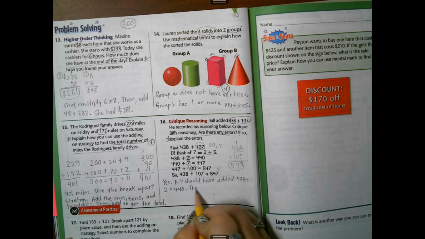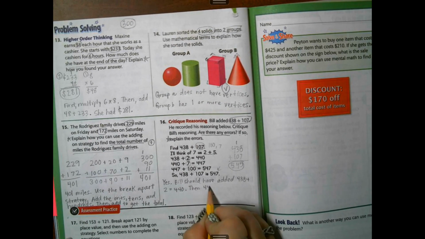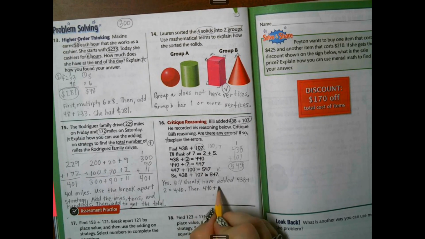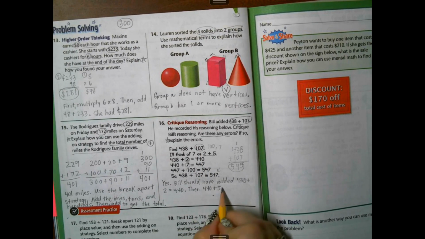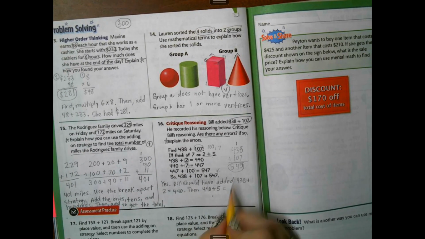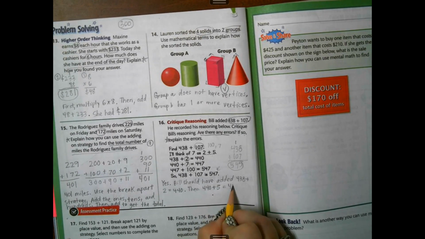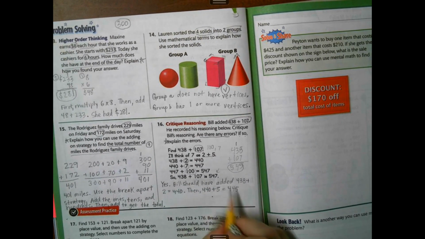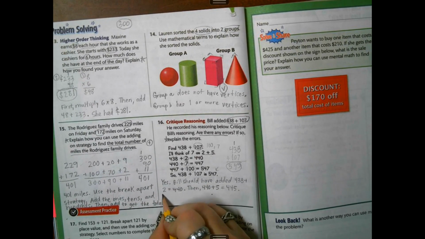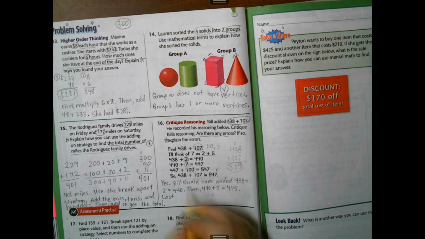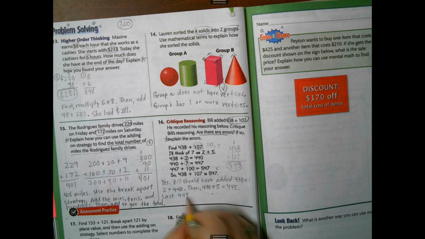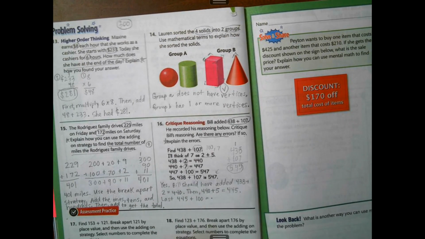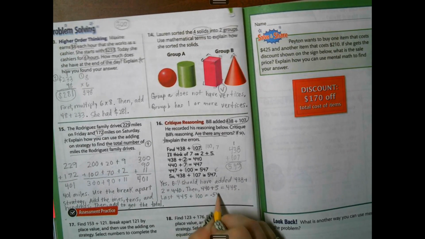Then 440 plus what? We can't put this back together, right? So we should have kept that his 5. And what would that equal? 445. Okay, then what's the next step here? Last, 445 plus 100 equals 545.